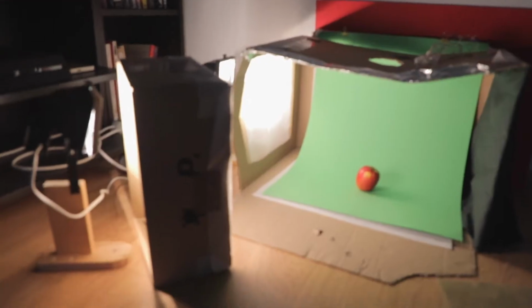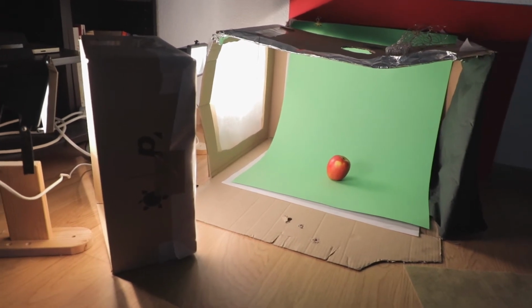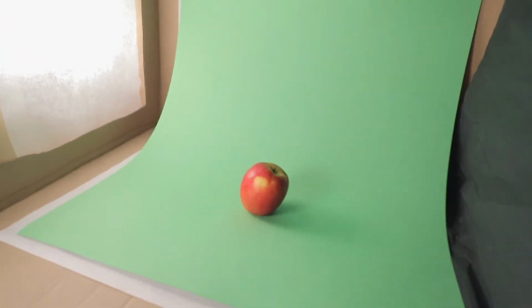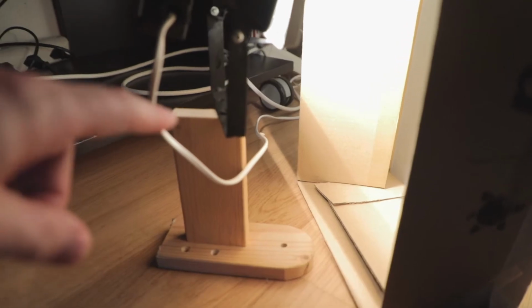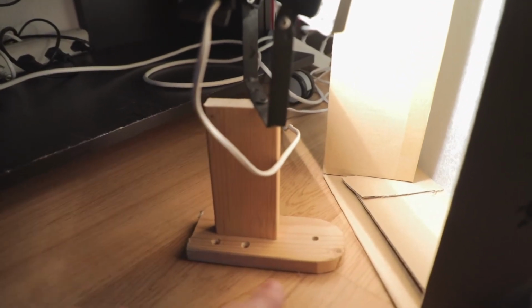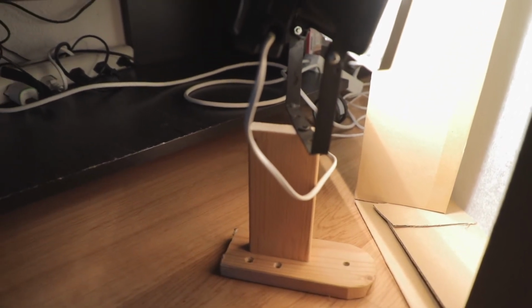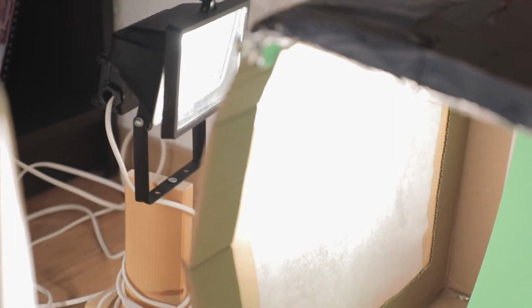Now, let's talk about how I actually make the photos. So this is my photo studio, very much improvised, made entirely out of cardboard and colored paper. There are two lights. This is a super cheap halogen light. It is mounted on half of a leg from an old and super cheap IKEA bed. The secondary one looks exactly the same, just over there.